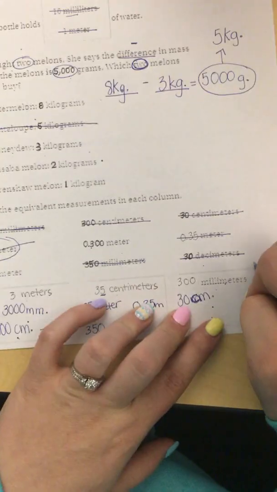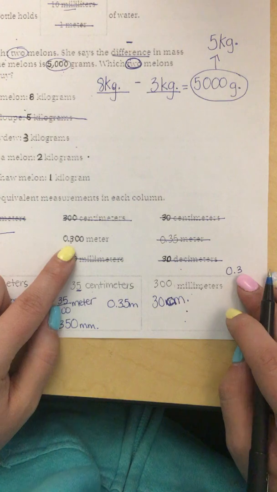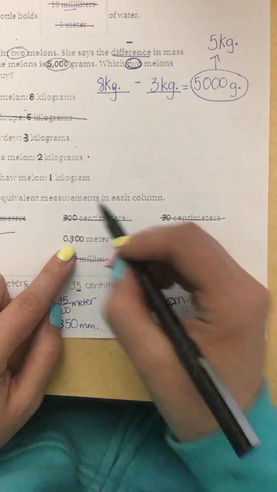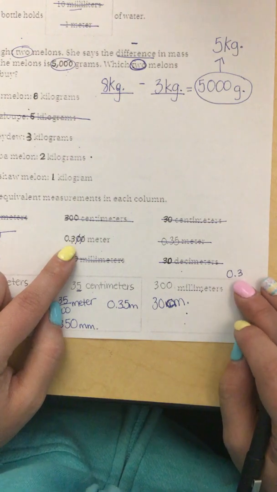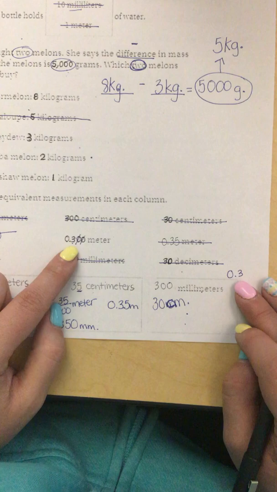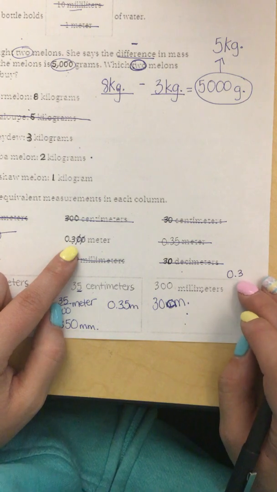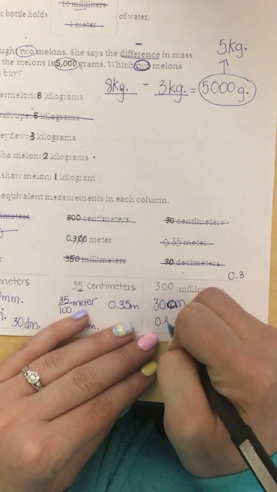Now, I got to 3/10, which looks like this. Now, I need to see how these could be equal. Remember, when we're talking about decimals, if we have zeros at the ends of our number, we could really get rid of those and still have the same value. So 300 1,000ths is the same thing as 3/10 when we simplify that.